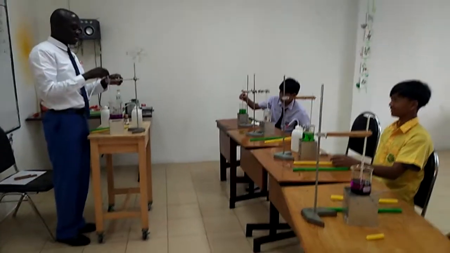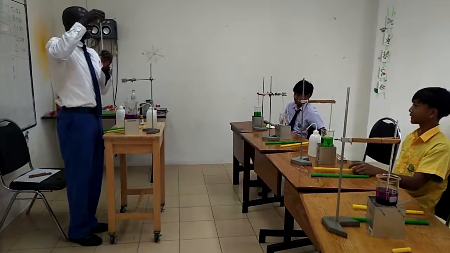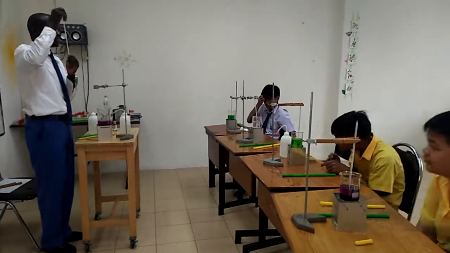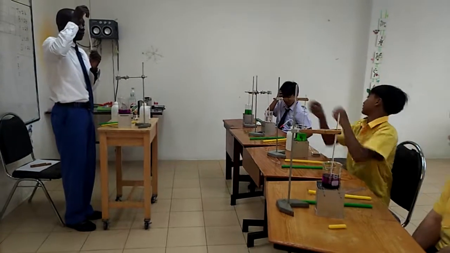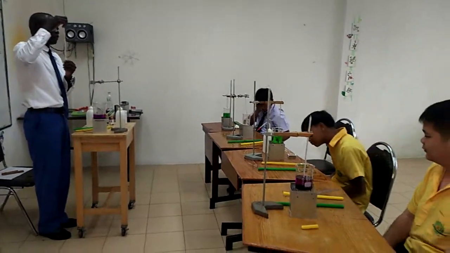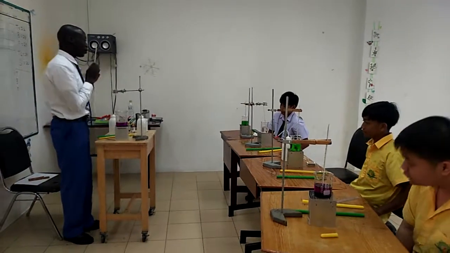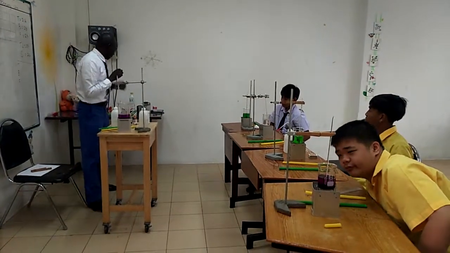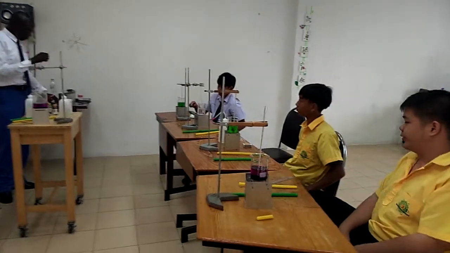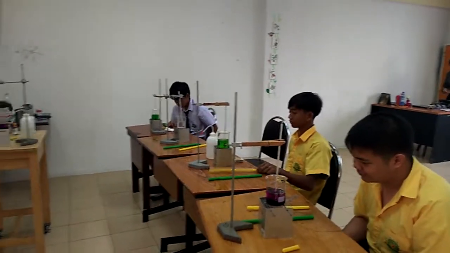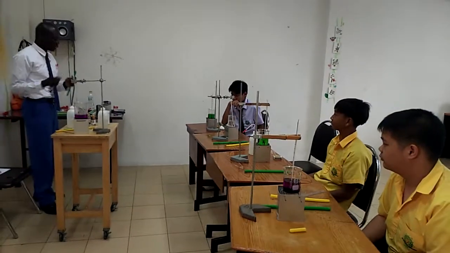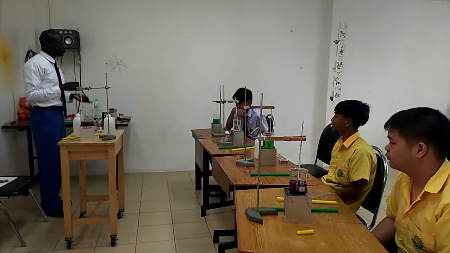It is not working. So you have to get that second thermometer and check the temperature. Get the one for 50 degrees thermometer. Open it and record the first temperature, please. You open the one for 50 degrees and tell me the temperature you are having. What's your temperature?